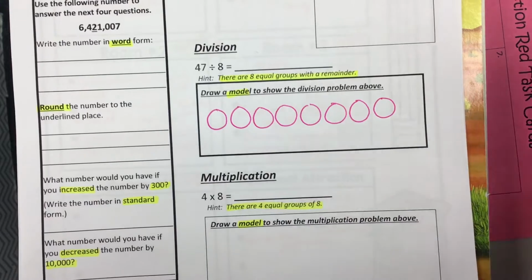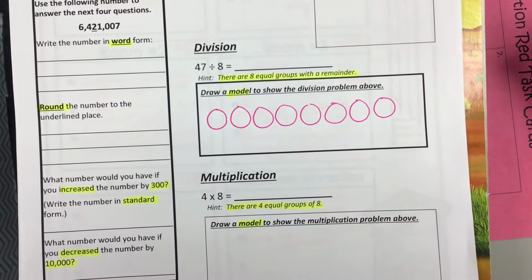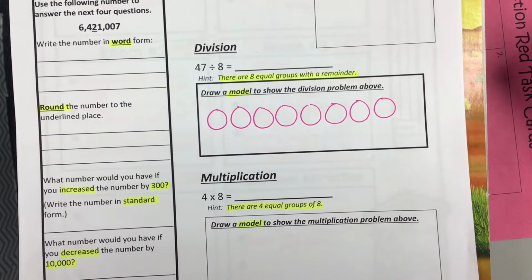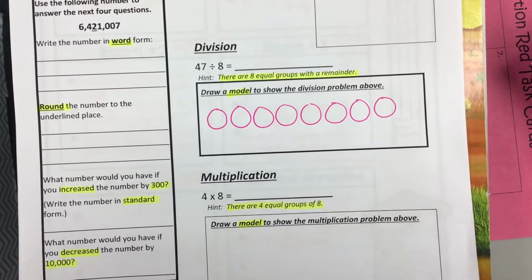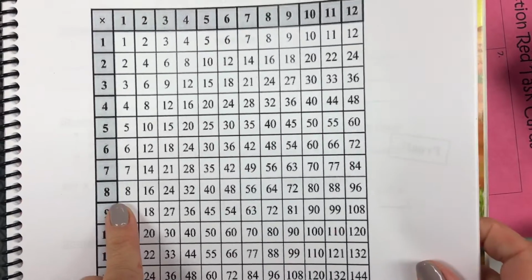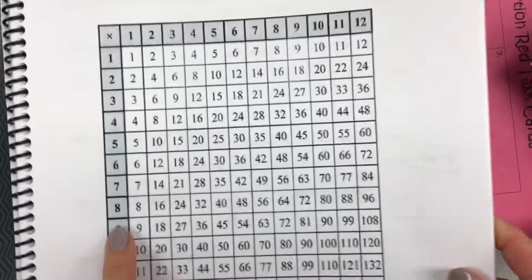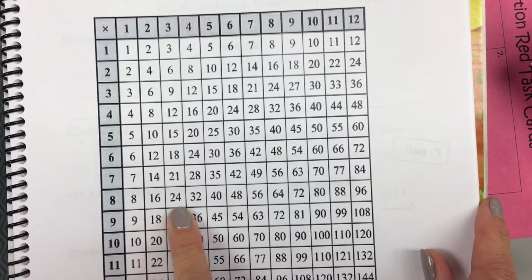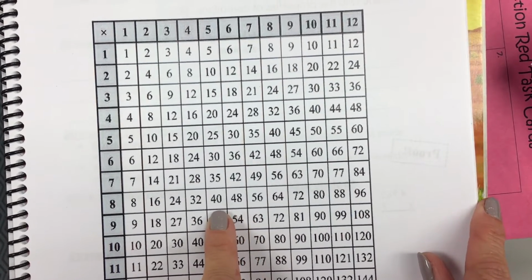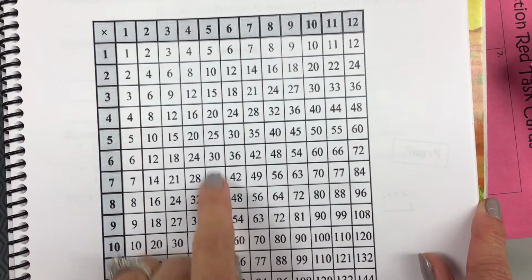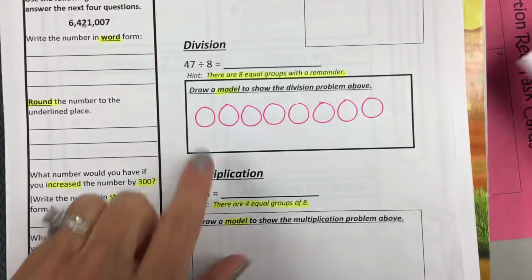What I like to do is take out my multiplication chart, which is on page 46 in my math journal. Put my finger on the 8 and move it across until I get as close as I can to 47 without going over. That would be 40. So 8 times 5 is 40.